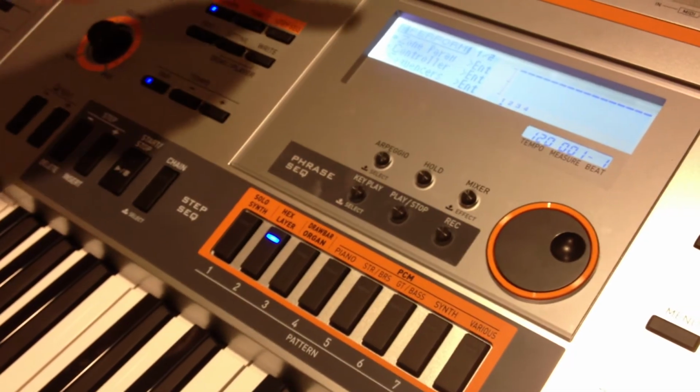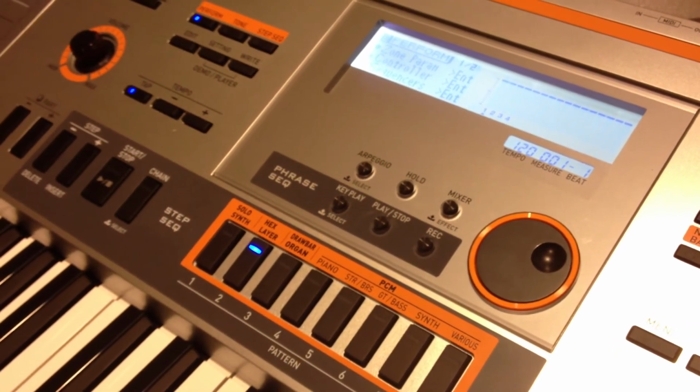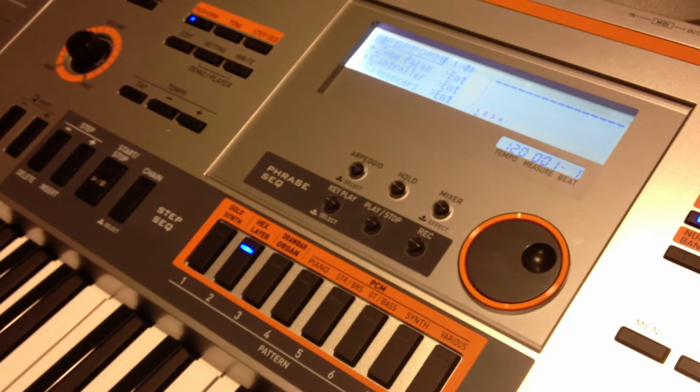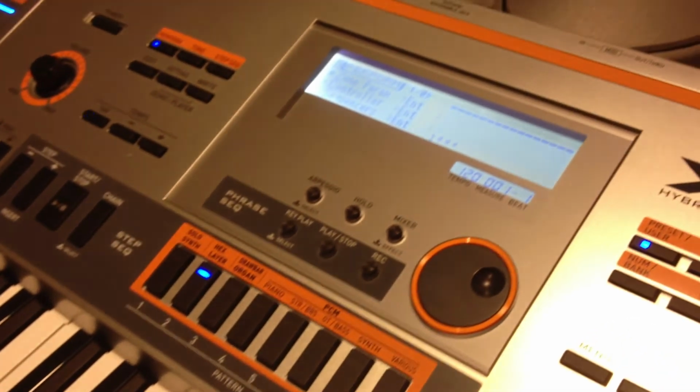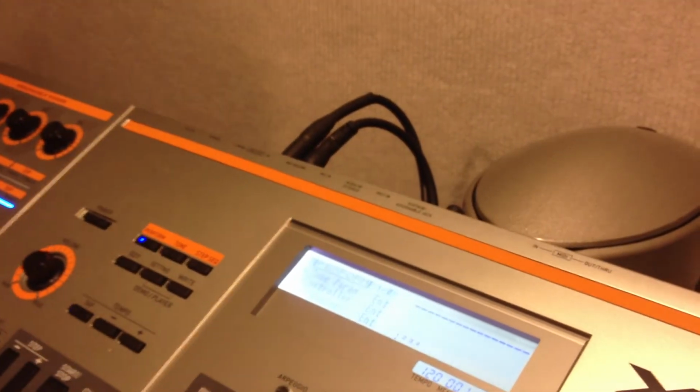Each zone in the XW-P1 can be an internal instrument or an external MIDI device, and you can access the USB and MIDI outs independently. So you can drive maybe an iPad over USB and another MIDI device, the standard MIDI out.